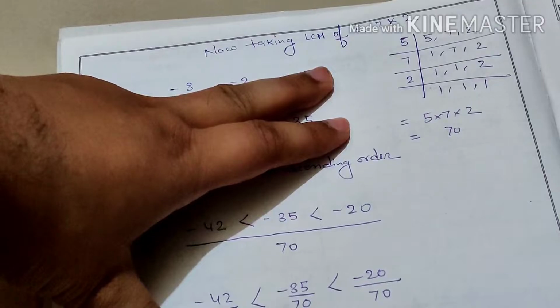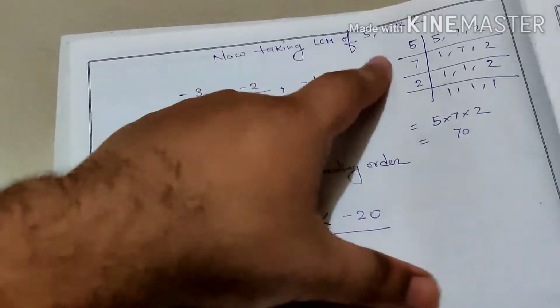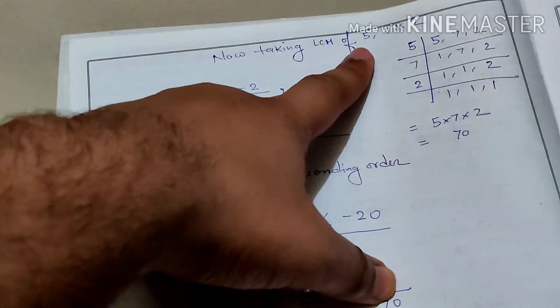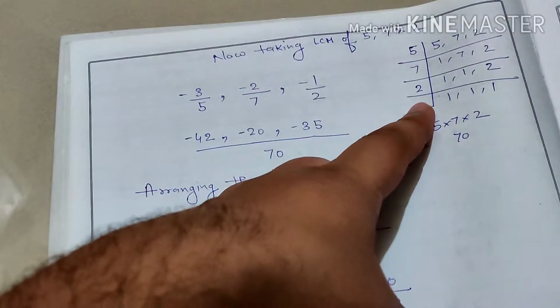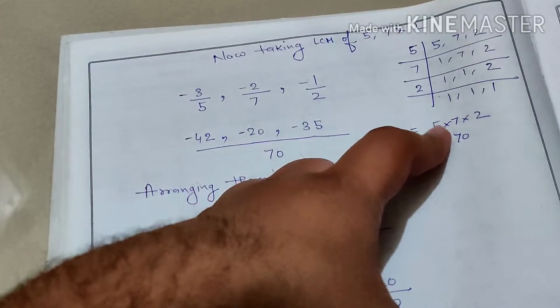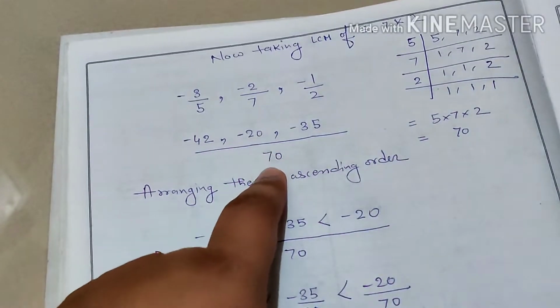Now taking the LCM of 5, 7 and 2, it comes to 70.